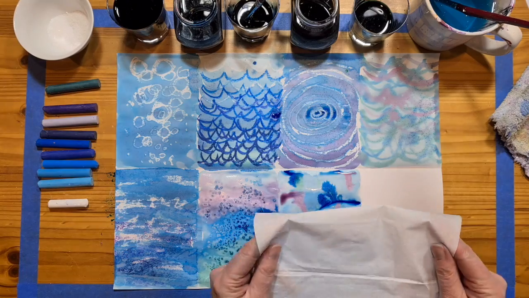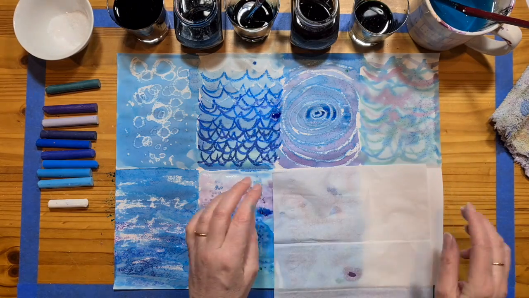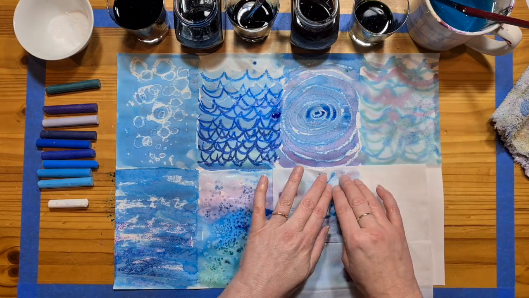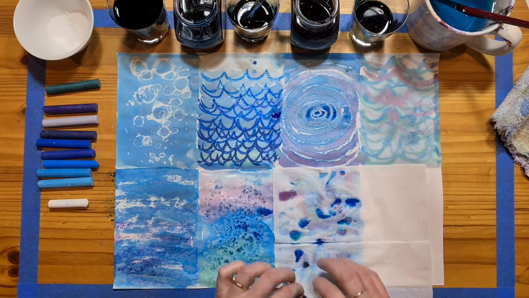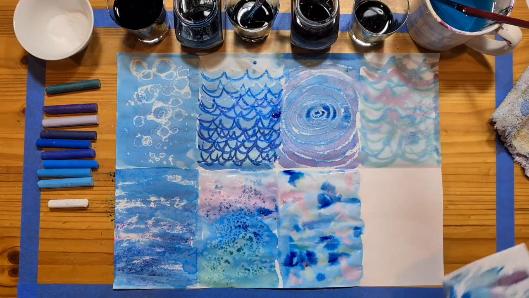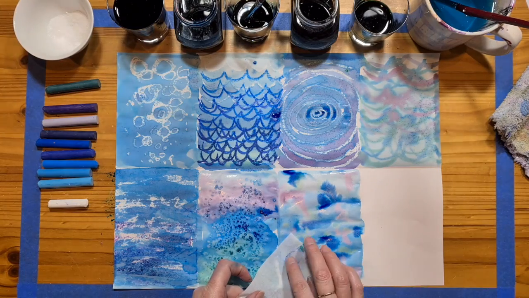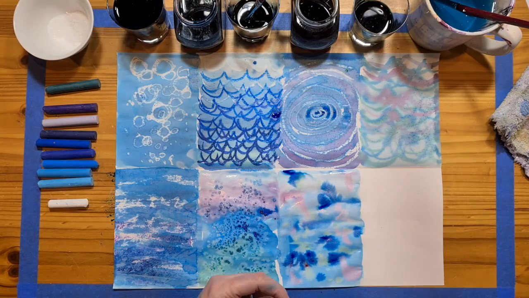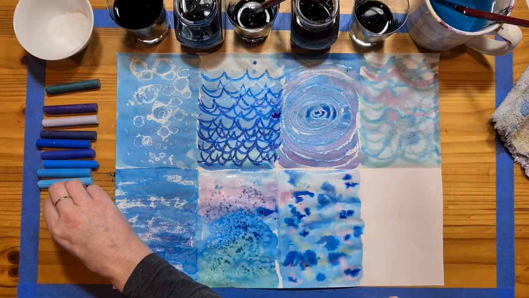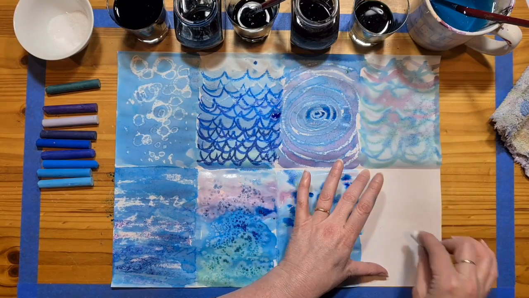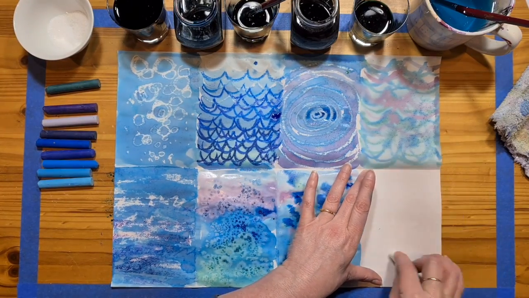If my page is too wet and it's got little puddles on it, I can very gently blot it with a tissue. So I lay the tissue on, give it a pat, and then gently lift it up. I can then use a clean part of my tissue to try that again. This will take off any excess moisture. I'm going to go back to using a resist technique from my last one. I'm going to do squiggly lines all over it with the oil pastel and then cover it with some paint.